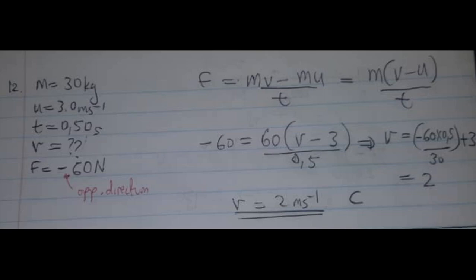Now, using the formula, F is equal to the change in momentum over time. So force is equal to rate of change of momentum from that definition. So F is m bracket v minus u over t. Then we simplify. So we're given the mass. So that mass is supposed to be 60. Then bracket v minus 3 over 0.5. And that gives you v of 2 meters per second. So that is that.